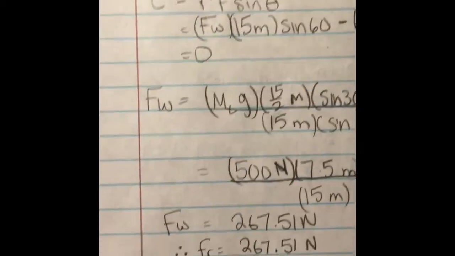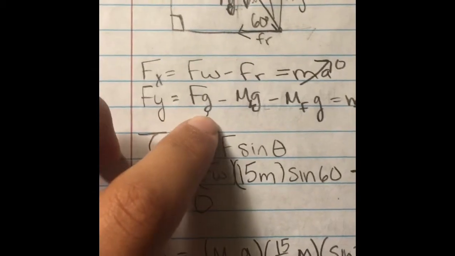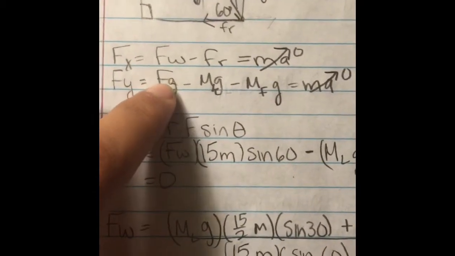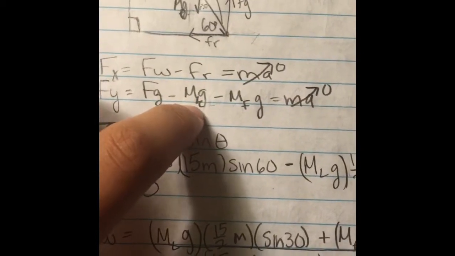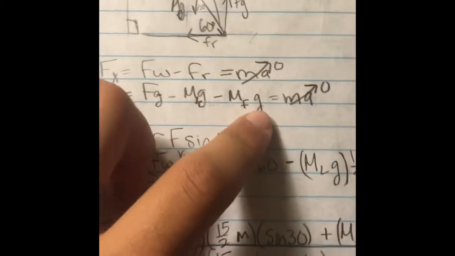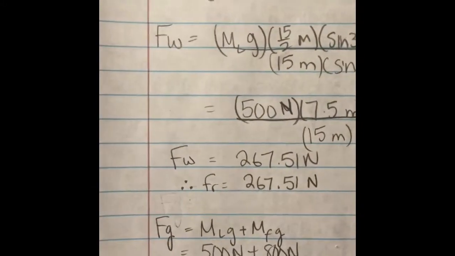Then for the second part, we're going to be getting the force of the ground, and that's a lot easier. So here, if we go back to our forces in the y direction, we have the force of the ground is equal to the weight of the ladder and the weight of the firefighter, and both of those are givens. So we already find the force of the ground.